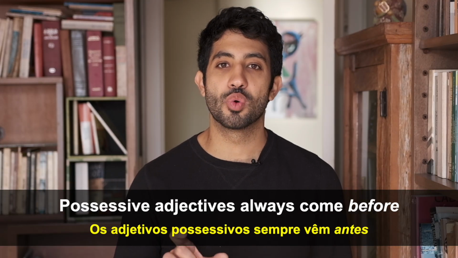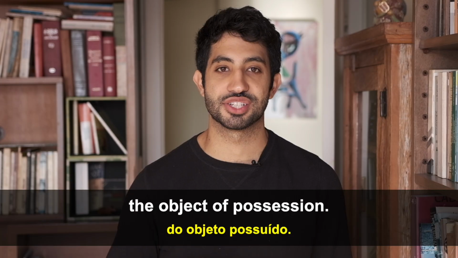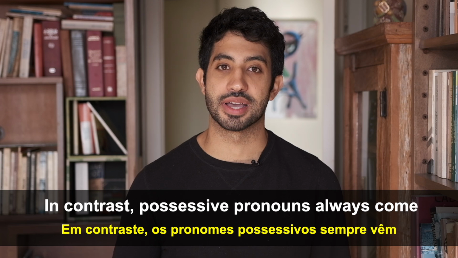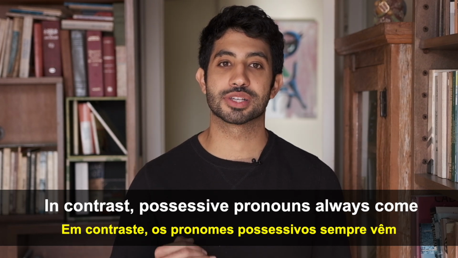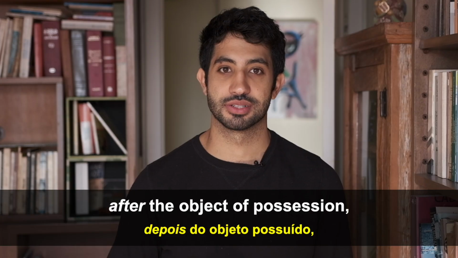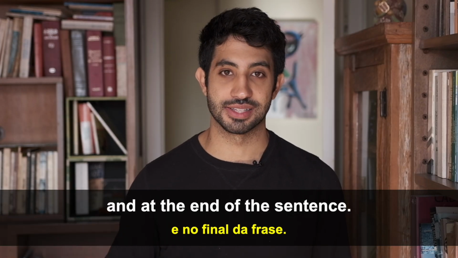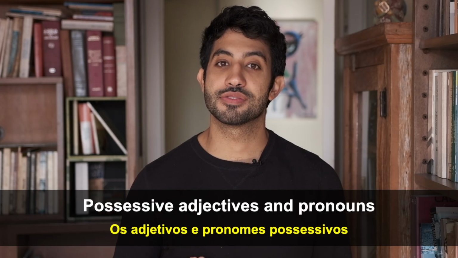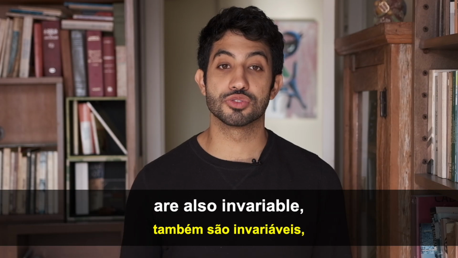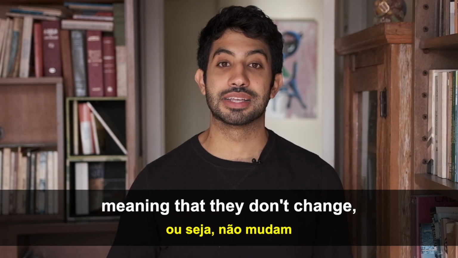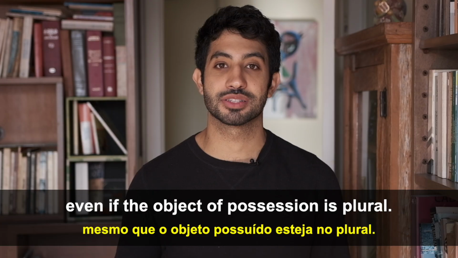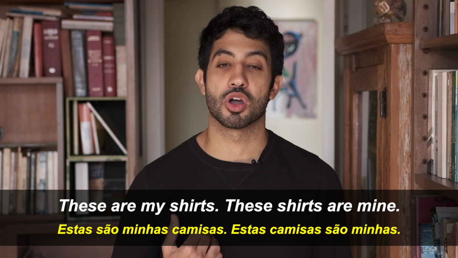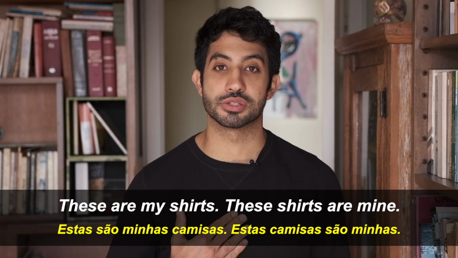Possessive adjectives always come before the object of possession. For example, this is my shirt. In contrast, possessive pronouns always come after the object of possession and at the end of the sentence. For example, this shirt is mine. Possessive adjectives and pronouns are also invariable, meaning that they don't change even if the object of possession is plural. For example, these are my shirts. These shirts are mine.